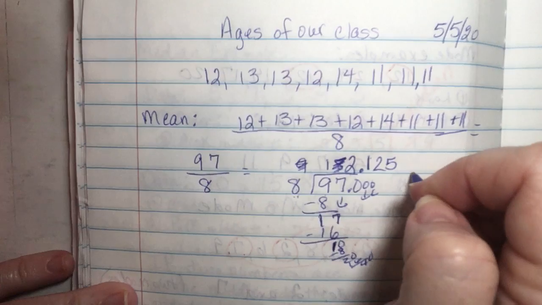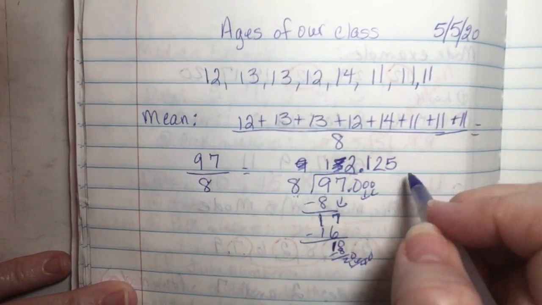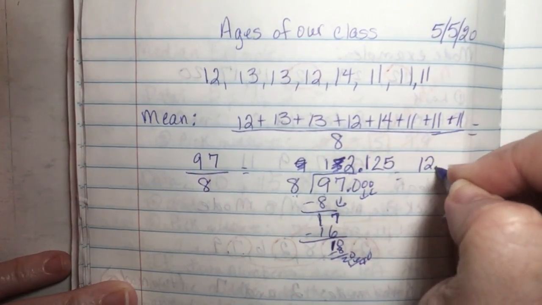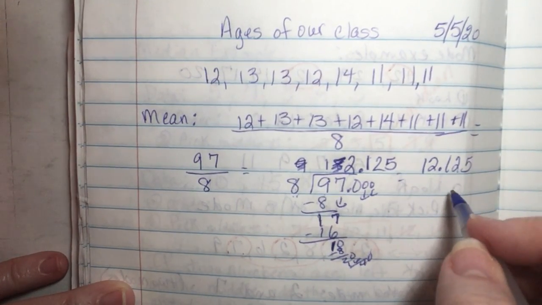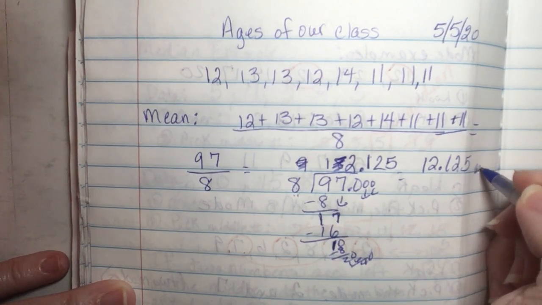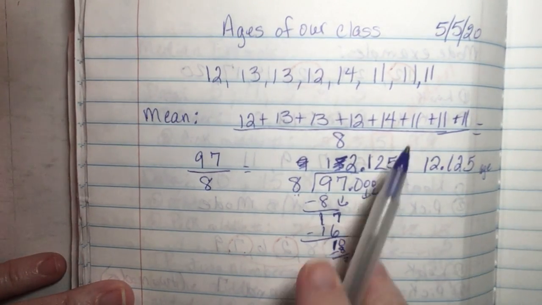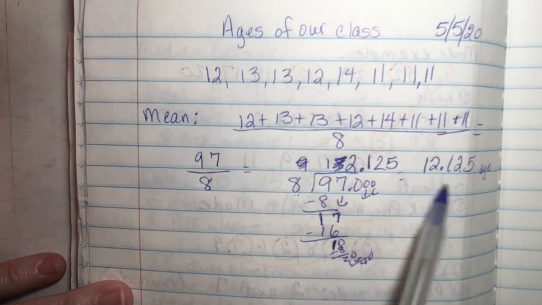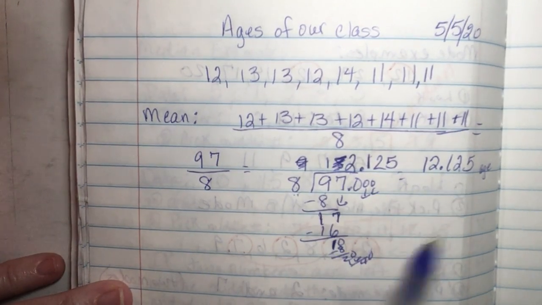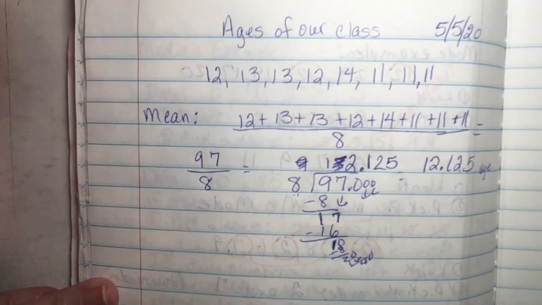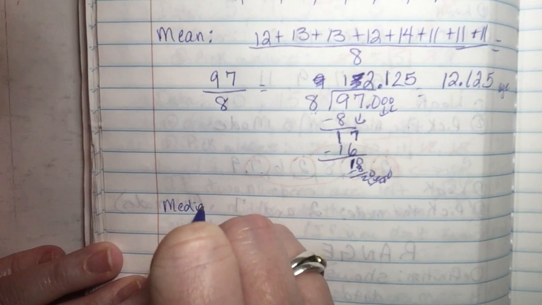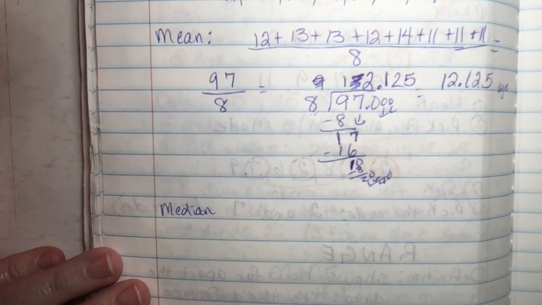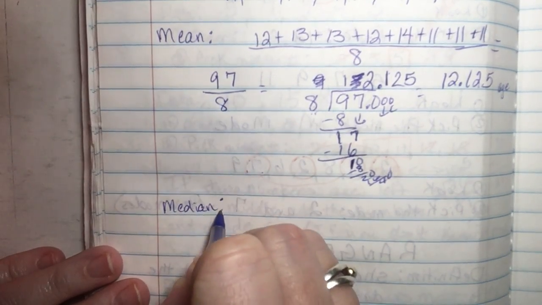So our mean is going to be 12. Rewrite that because that's a hot mess. And 125 thousandths. Okay? So if we took all of your ages and we spread it out evenly, nobody would be 11, nobody would be 13, everybody would be 12.125 years old. Okay? All right, our median. I was going to make a dot plot with this and I forgot. That's what we would have done in class.